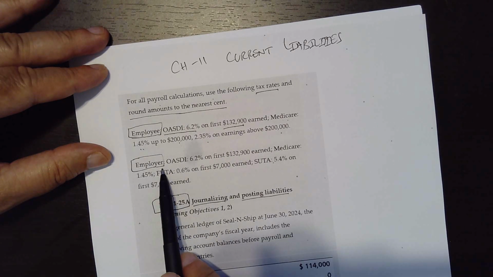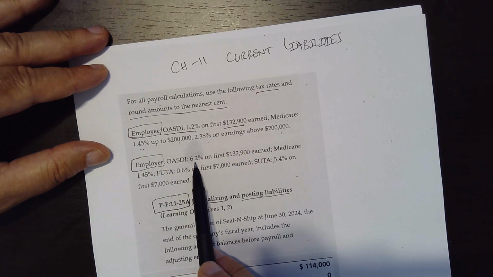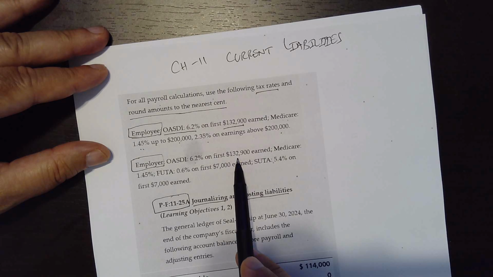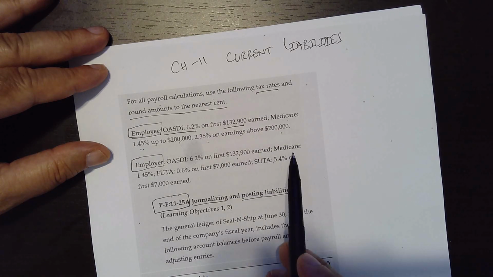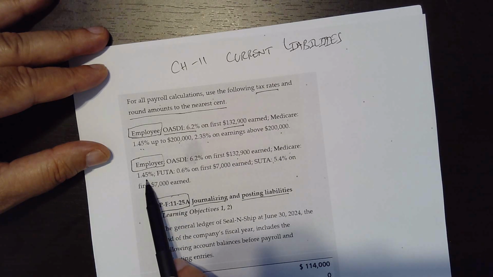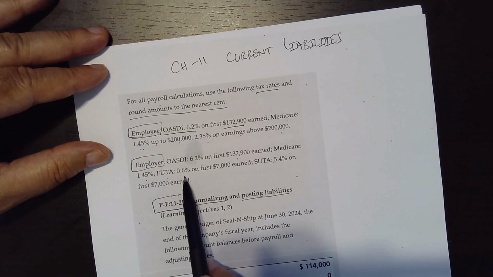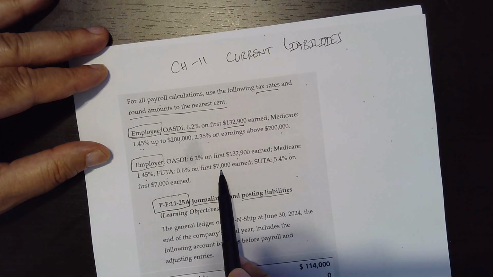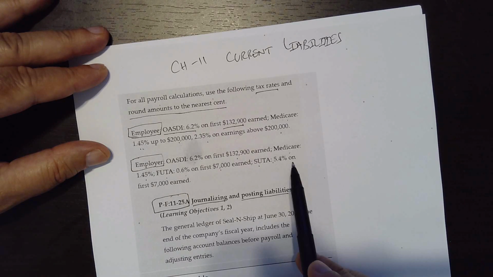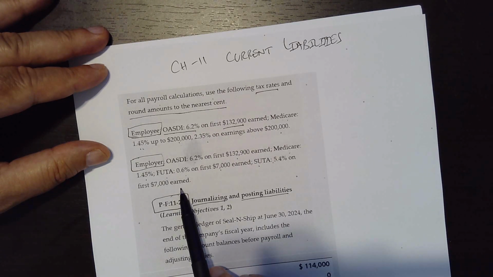And for the employer, again, the employer also has to pay 6.2% on the first $132,900, Medicare 1.45%, FUTA 0.6% on the first $7,000 earned, and SUTA 5.4% on the first $7,000 earned.